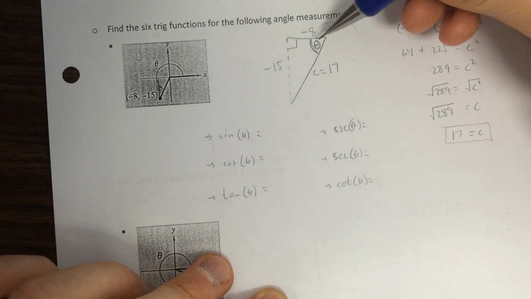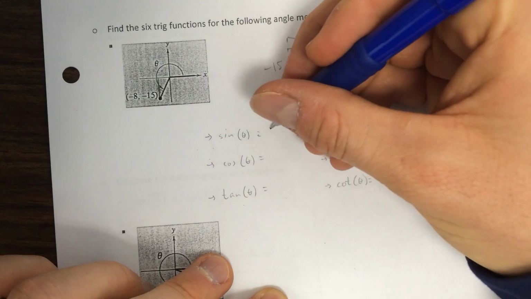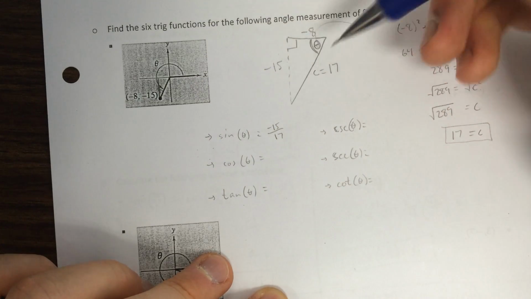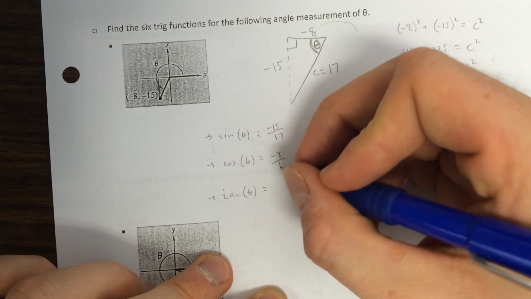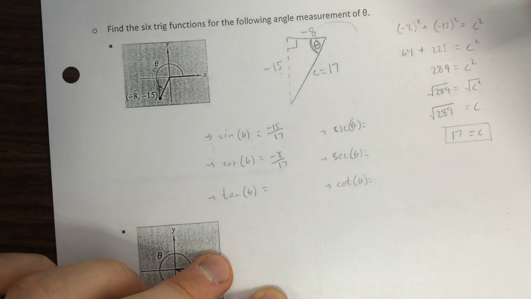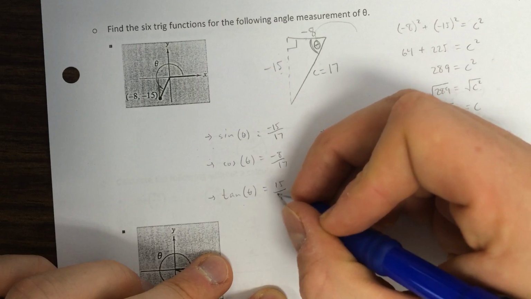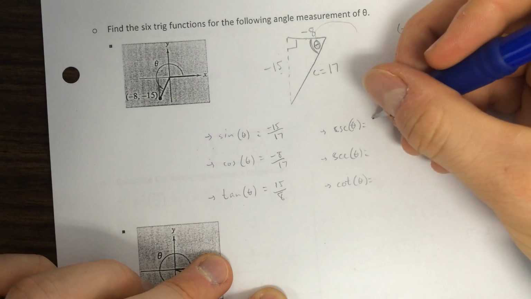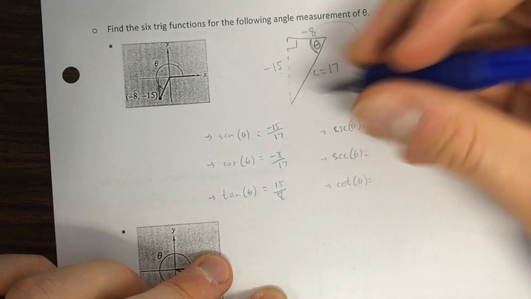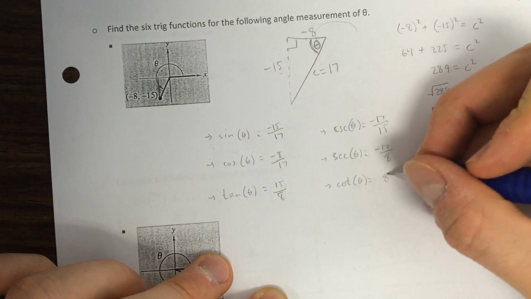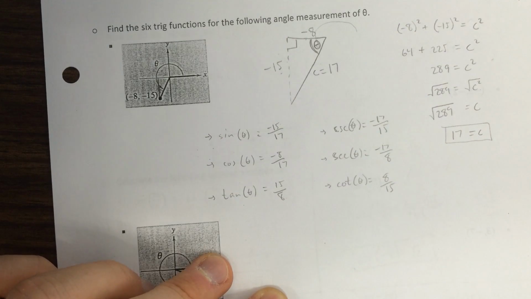Quickly, just for time, sine of theta is opposite over hypotenuse, so -15/17. Cosine is adjacent over hypotenuse, -8/17. Tangent is opposite over adjacent. Notice these are both negative, and negative divided by negative is positive, so that's 15/8. And then we take the reciprocals: -17/15, -17/8, and 8/15. And those are our 6 trig functions.